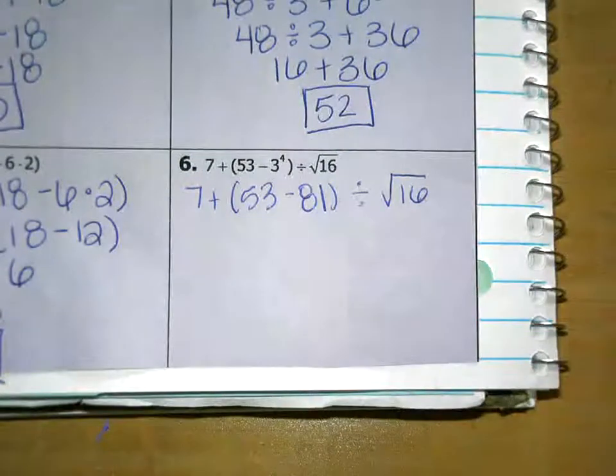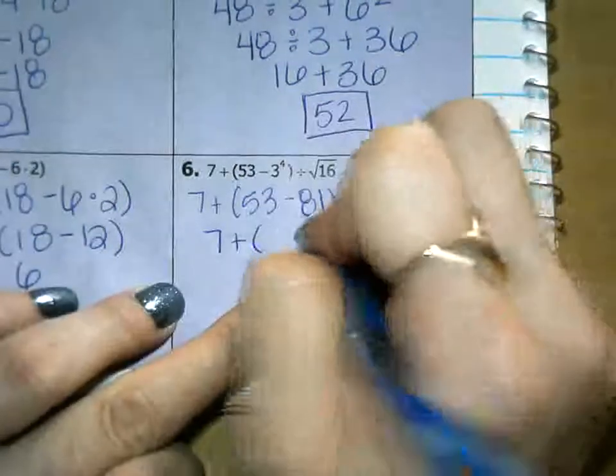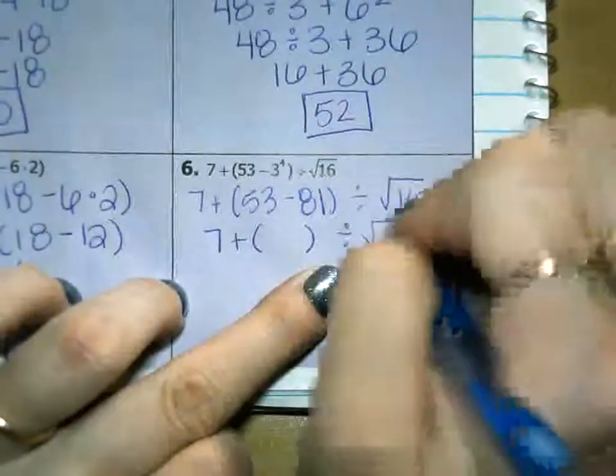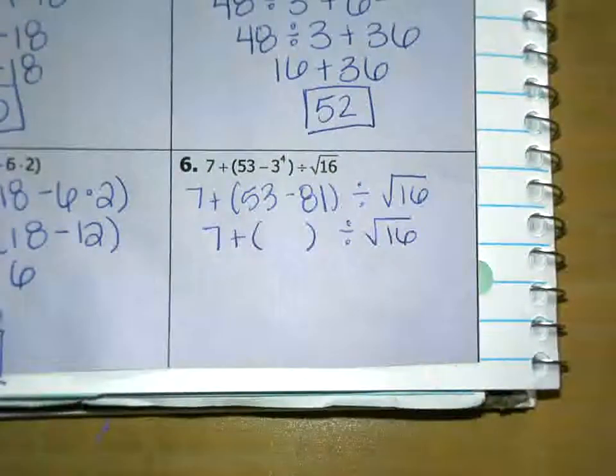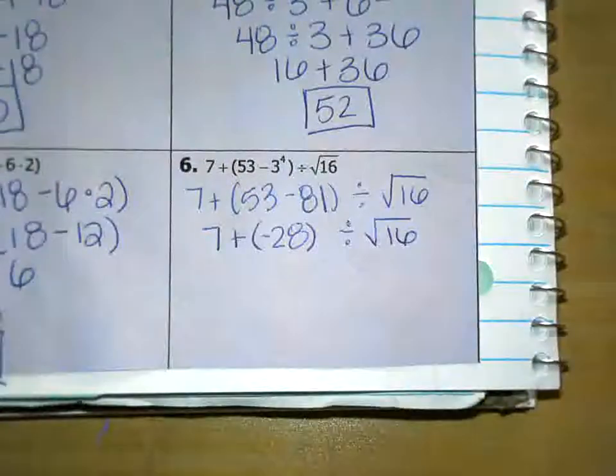Now what? We do the subtracted parentheses. 53 minus 81. Solve that for me. Don't say it out loud. What is it? Good.